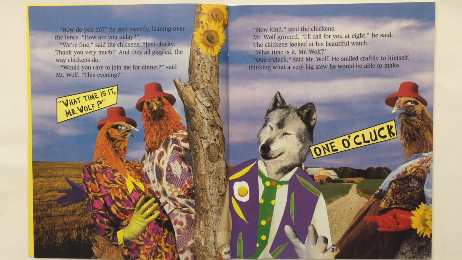"Would you care to join me for dinner?" said Mr. Wolf. "This evening." "What time is it, Mr. Wolf?" 1 o'clock. "How kind," said the chickens. Mr. Wolf grinned. "I'll call for you at 8," he said. The chickens looked at his beautiful watch. "What time is it, Mr. Wolf?" "1 o'clock," said Mr. Wolf. He smiled craftily to himself, thinking what a very big stew he would be able to make.